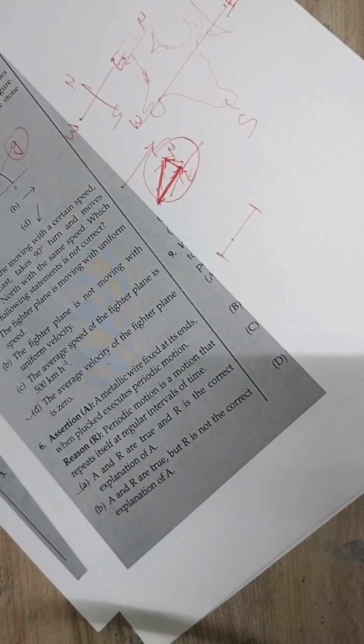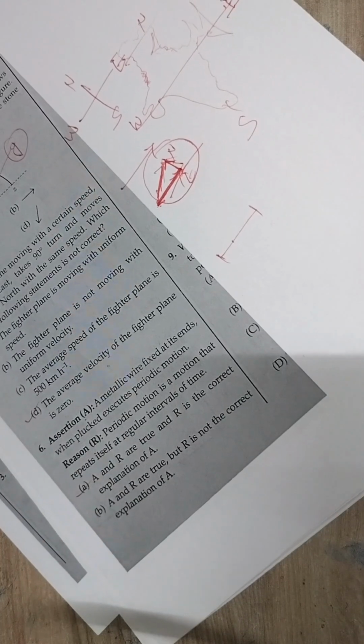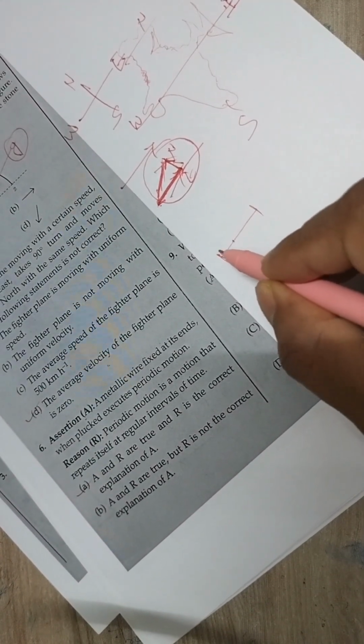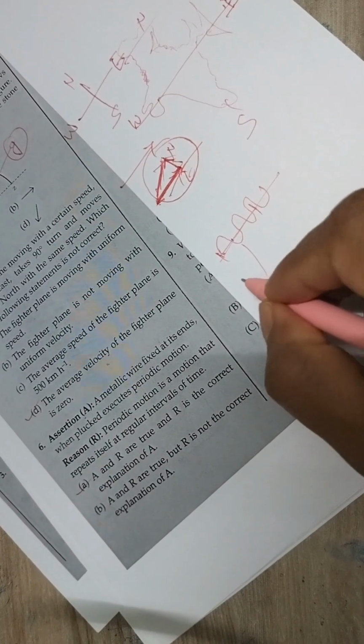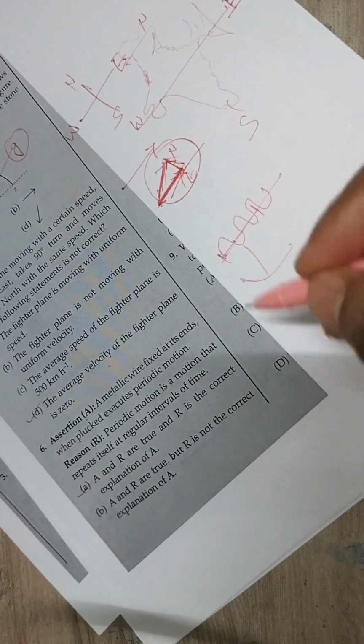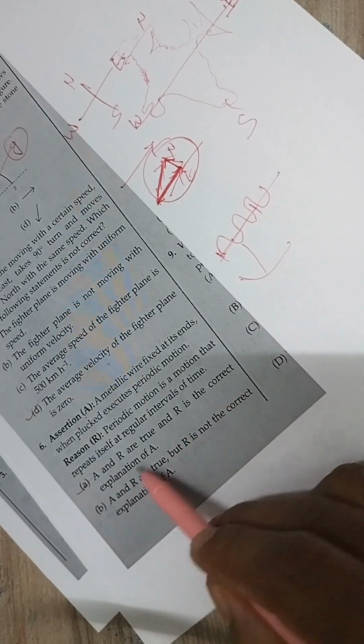Periodic motion is a motion that repeats itself at regular intervals of time, like the pendulum case you have seen. So it is repeating after some time like a vibrating wire. So I think both are true and R is the correct explanation of A. Sixth option A. 5-10 more questions are there.